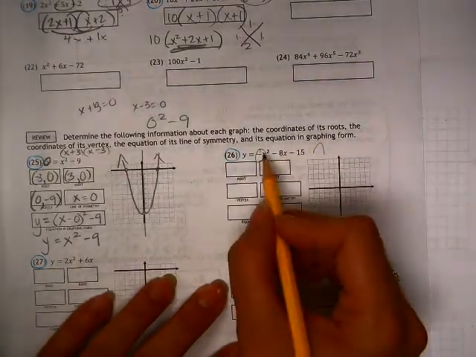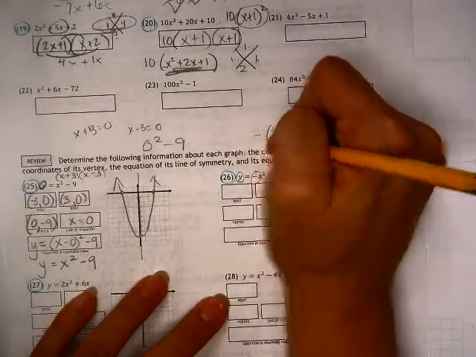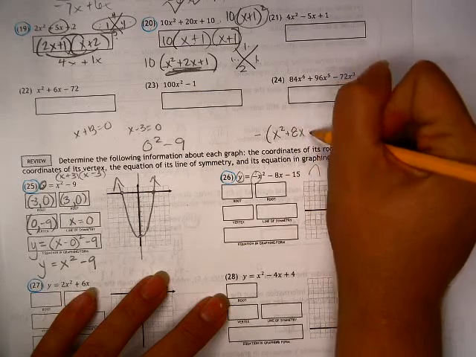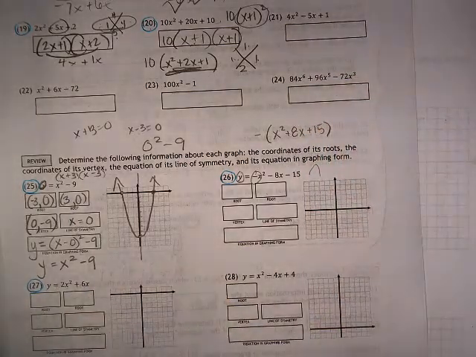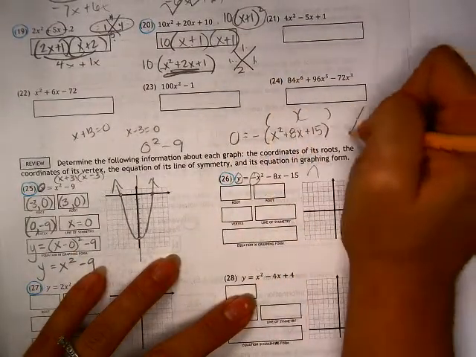The roots, we need to set y equal to 0. So the first thing I'm going to do is factor out a negative, because I don't like them. If you like them, keep them. That is fine. And now all those pretty things are positive. I am then going to factor this.